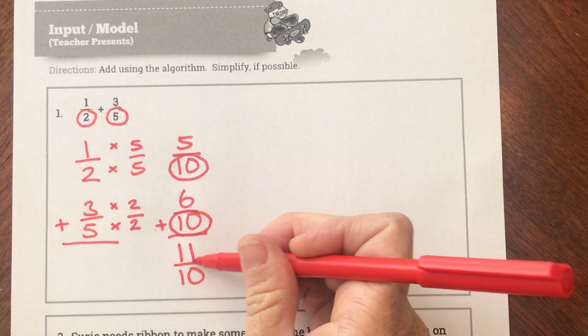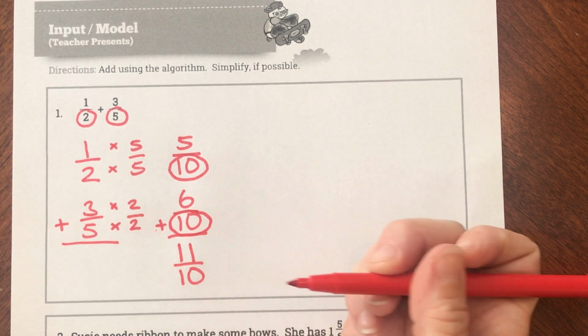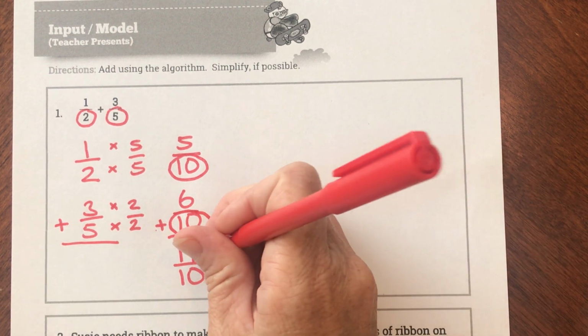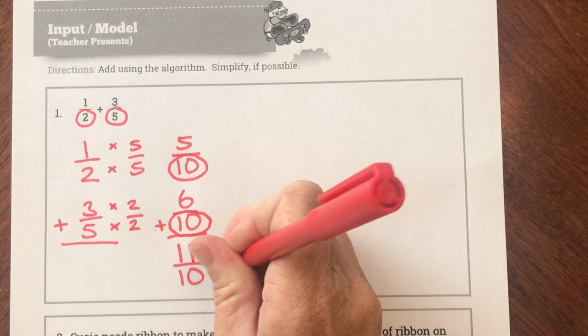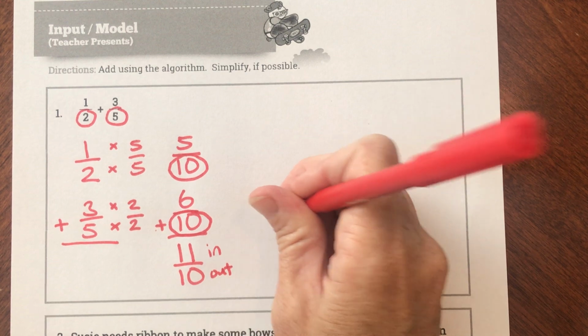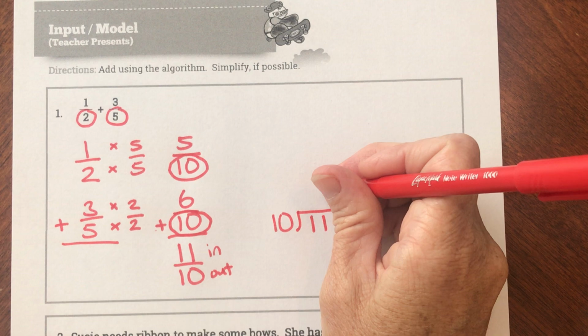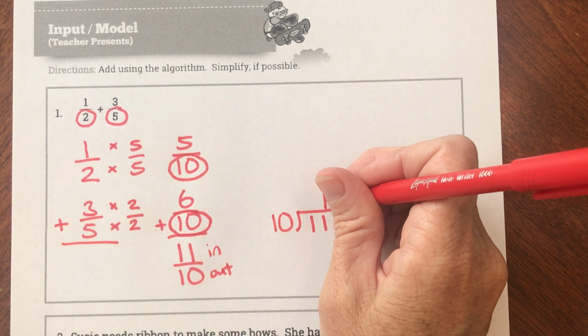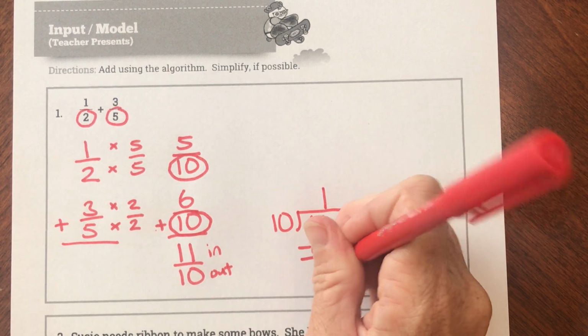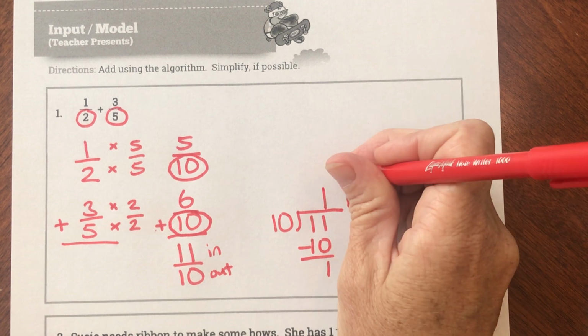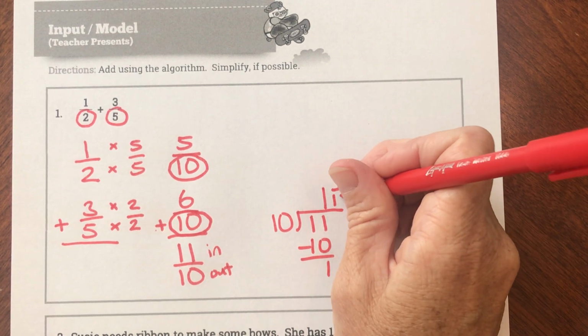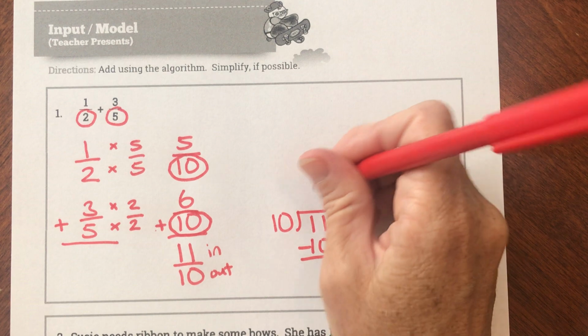Improper means, remember, a larger numerator than denominator. So if you remember a while back how to fix that, I can use that in and out strategy. And I can put my 10 outside and my 11 inside. So 10 can go into 11 once. 1 times 10 is 10. And I'm left with 1 and 1/10.